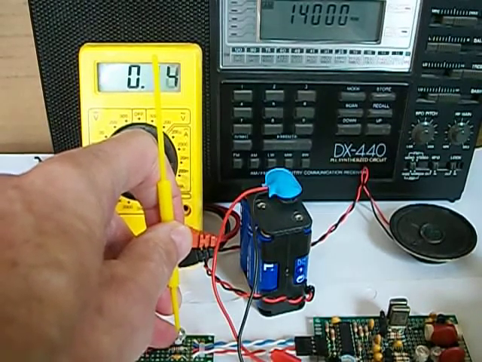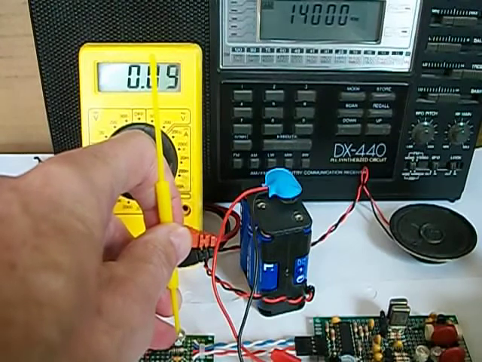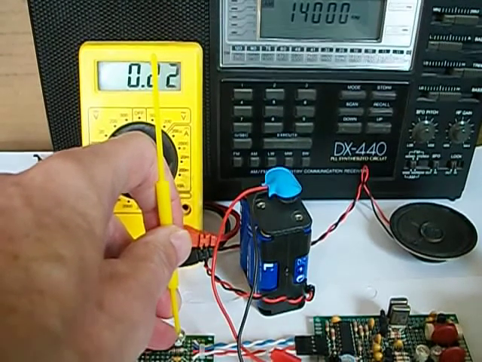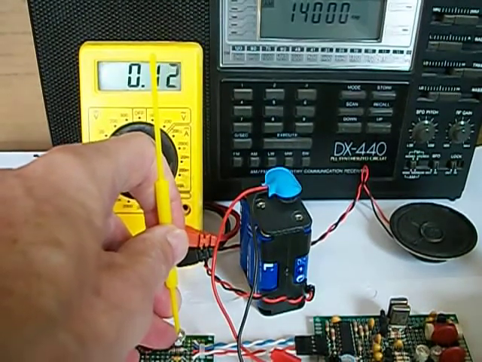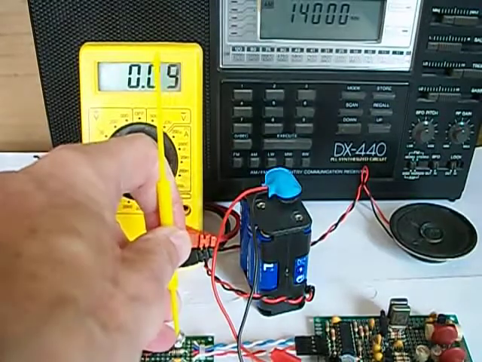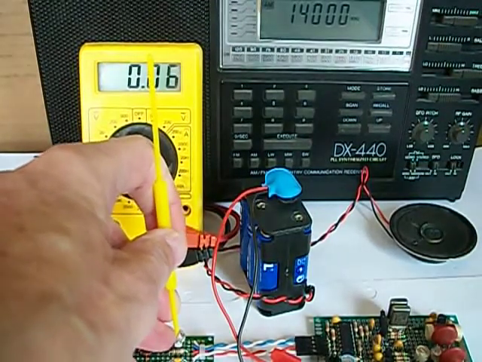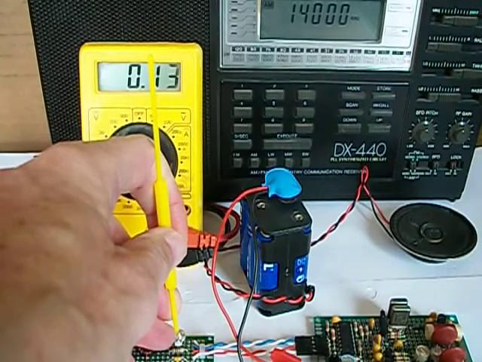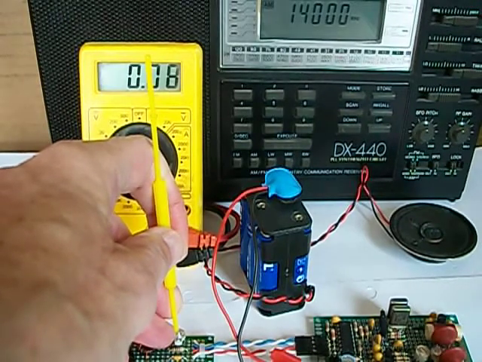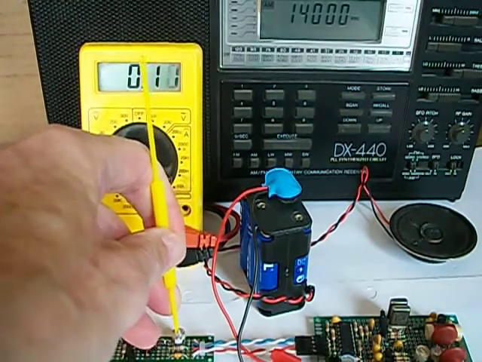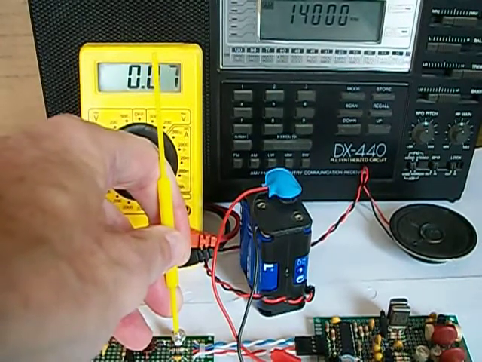Now we can hear the output of the mixer in the receiver, but the signal is very, very small, and the maximum range is about 10 feet, so it's not interfering with anything else. I can't find it now.